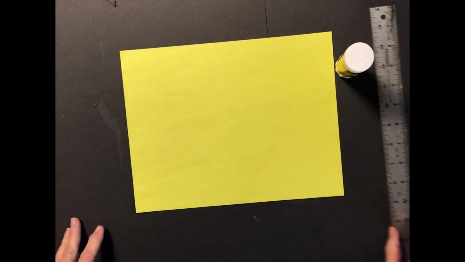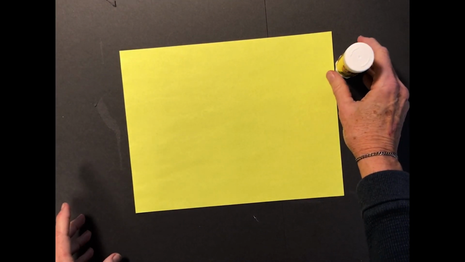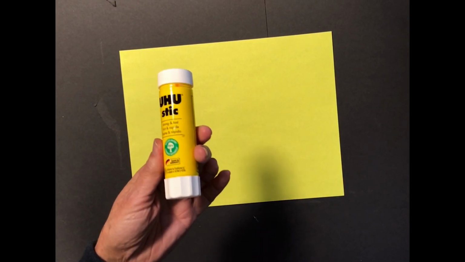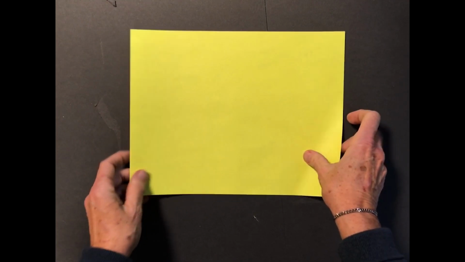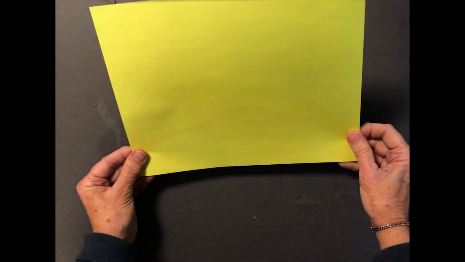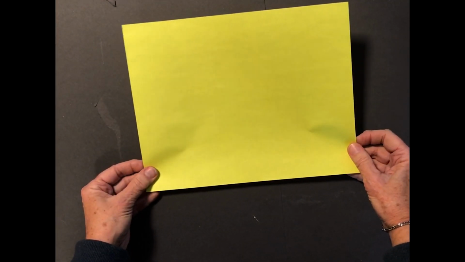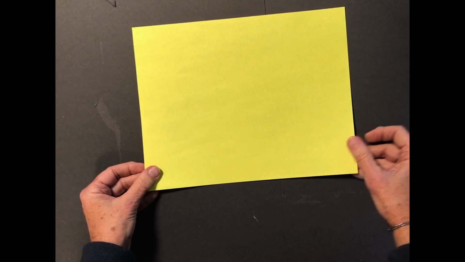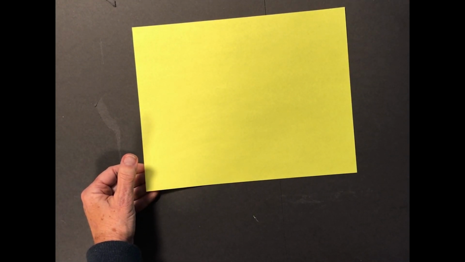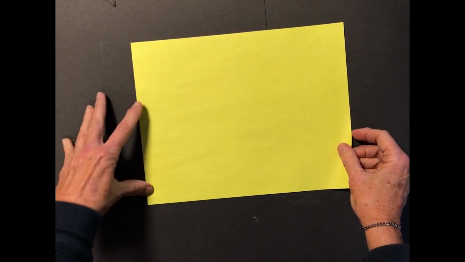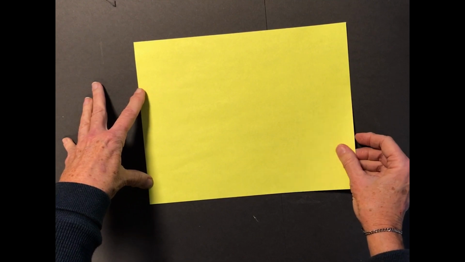Let's work on making a gift bag. This is simple. You're going to need probably a ruler, a glue stick, and a piece of copier paper. I didn't have any that had a print on it, so I just went ahead and chose this yellow that we can do as kind of a tutorial on how to fold this. So what you're going to do is take this paper and lay it horizontal. This is 8.5 by 11.